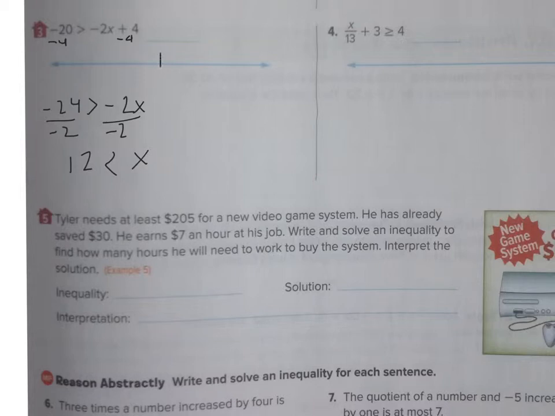Then I graph it the same way. I would have 12, 13, and 11. Still an open circle, but I need to read this as x is greater than 12, where 12 is less than x. So I know I would be going in this direction. So remember, when you're dividing your variable by a negative number, to reverse your inequality and flip it around.